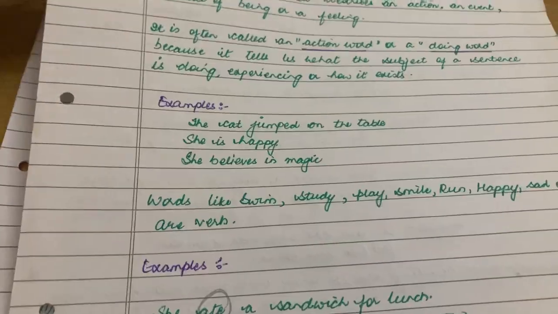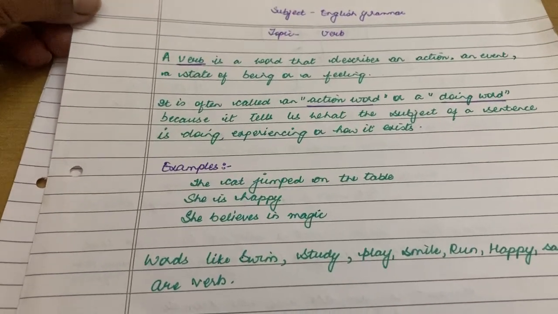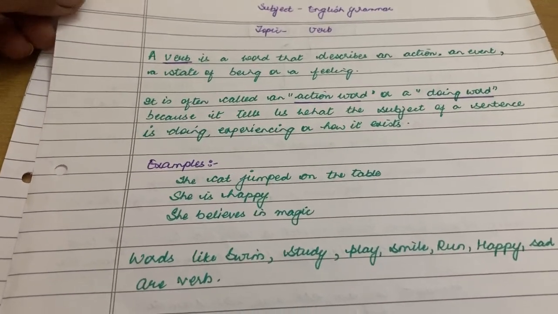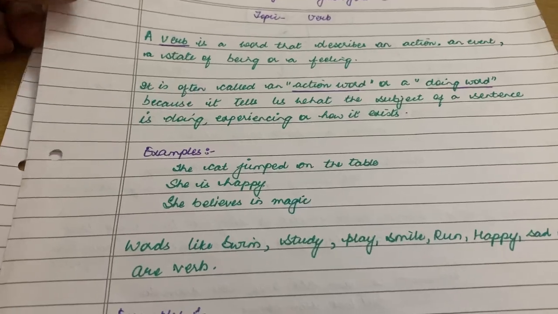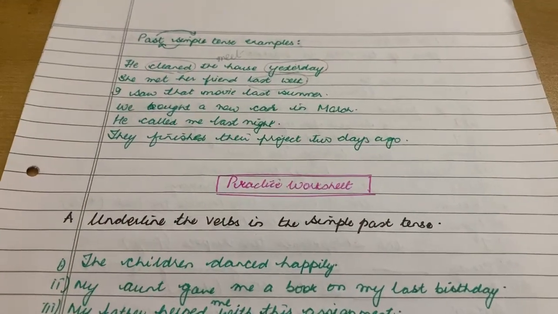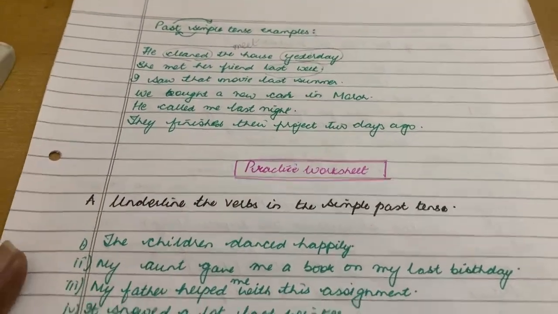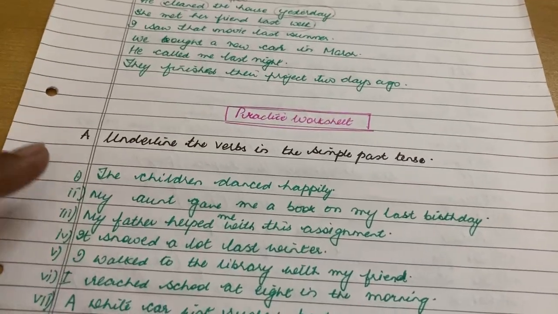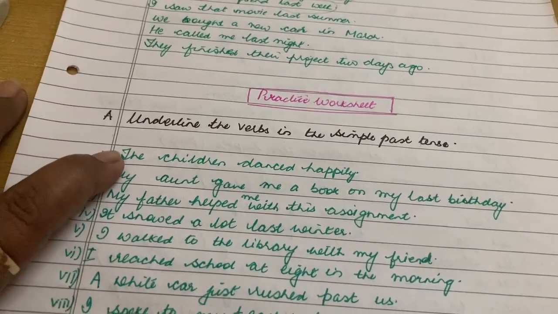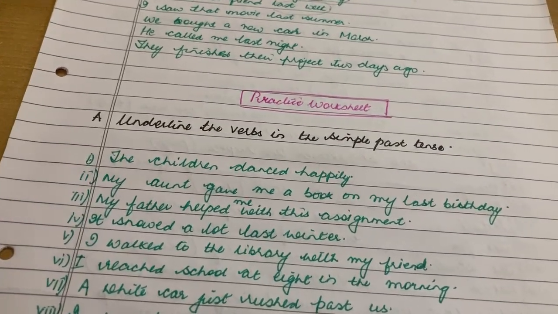A verb is a word that describes an action and even a state of being or a feeling. So this is also known as action words or doing words. Yes, the children danced happily. So here, what is the action that the children are doing?